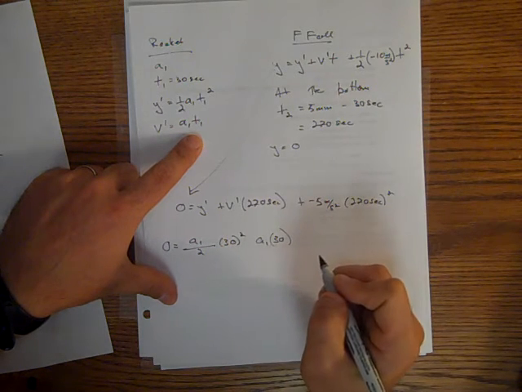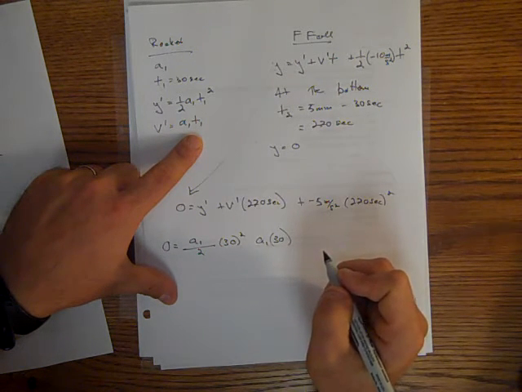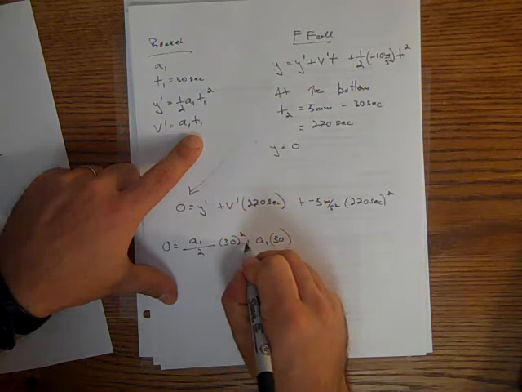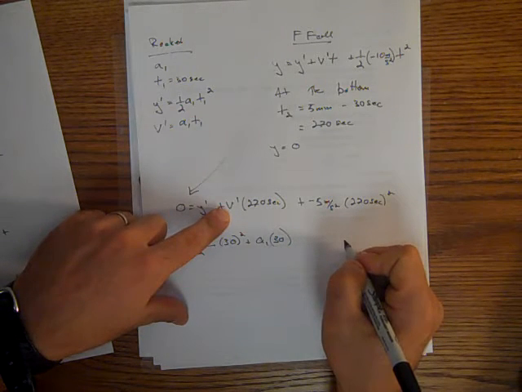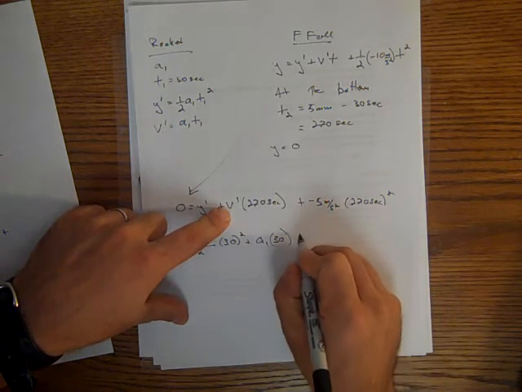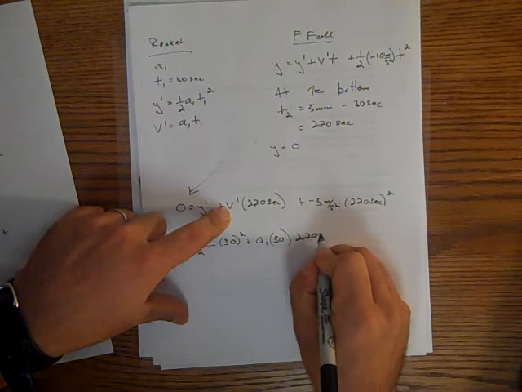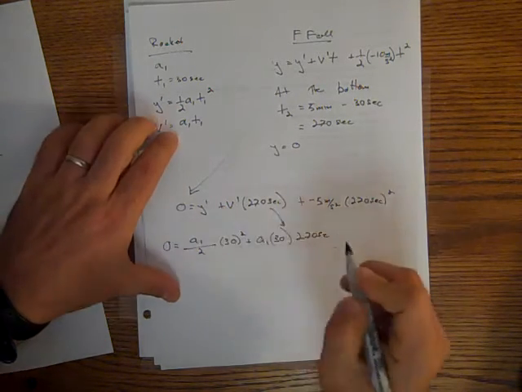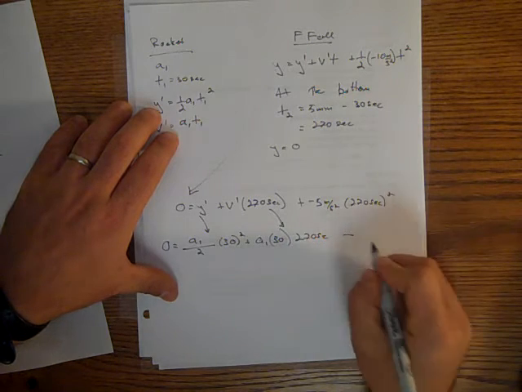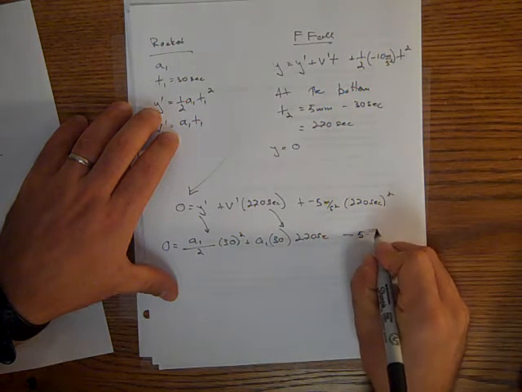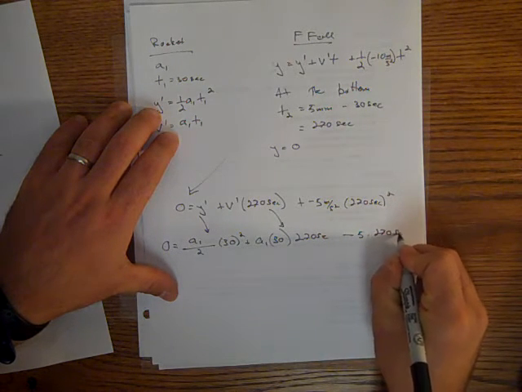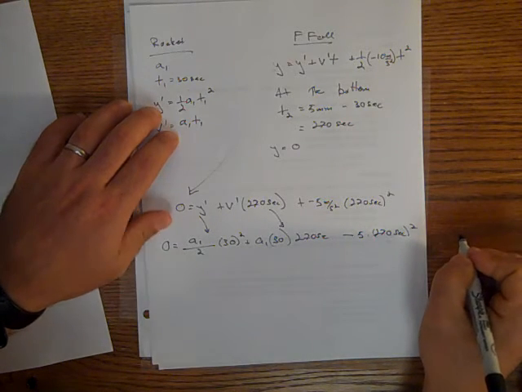V1, oh yeah, so this is plus V1 times 270 seconds, so that's this next term here. So that term, minus 5 times 270 seconds squared.